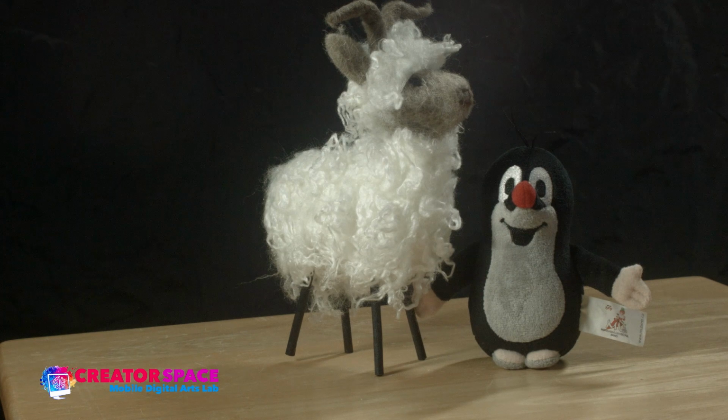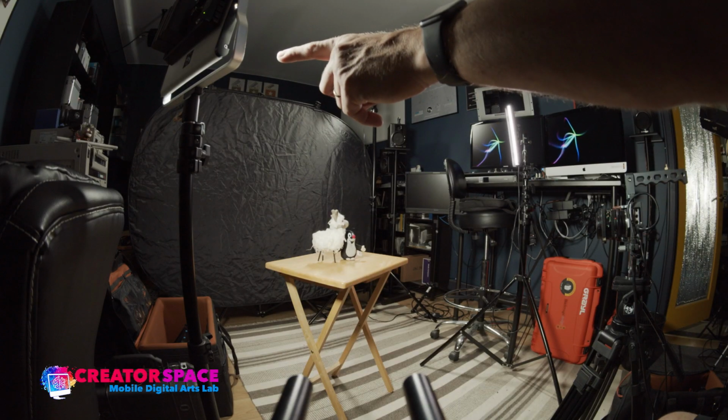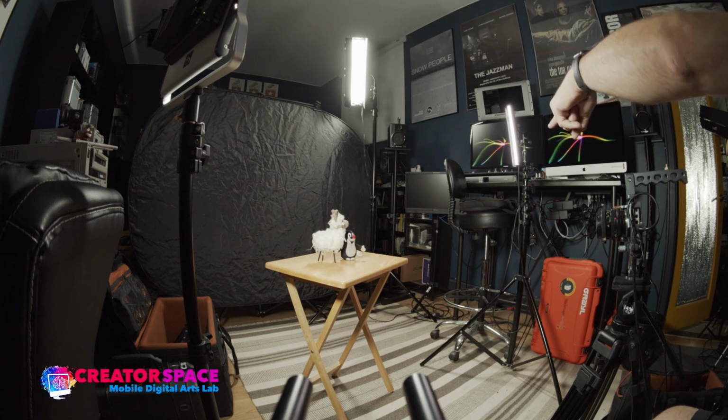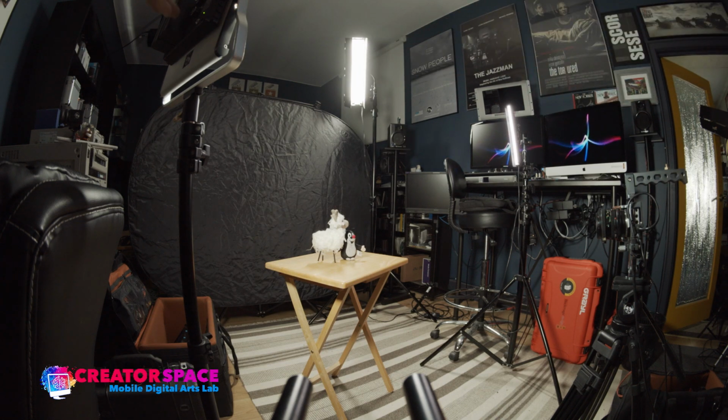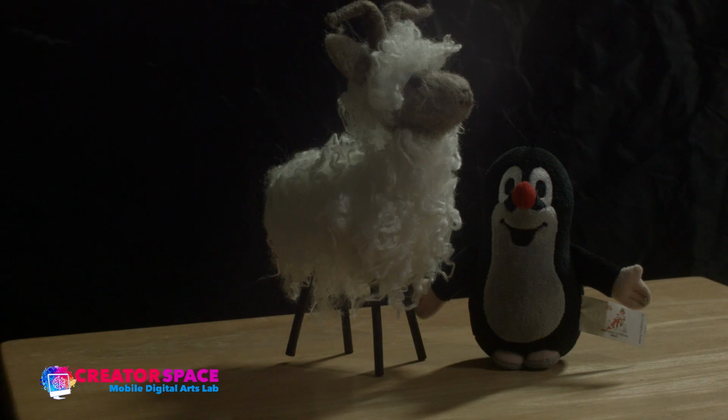So now let's go the other way. What we'll do is turn off the key light. Okay, so I'm going to turn off this key light right here and leave the backlight and the fill light. We'll just get an idea of how these different combinations work. So I'm going to turn it off. Okay, so now it's off. So here we go. Now it looks like that.